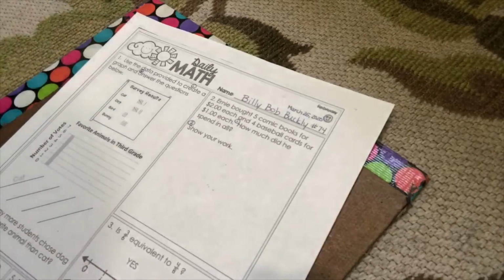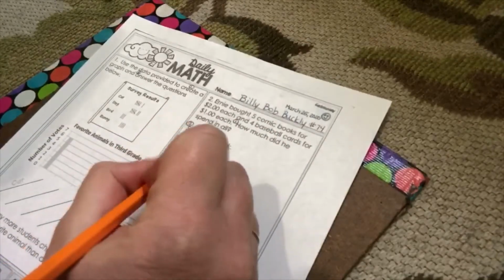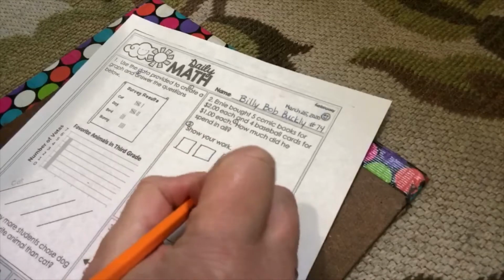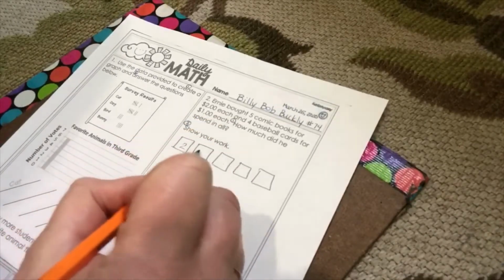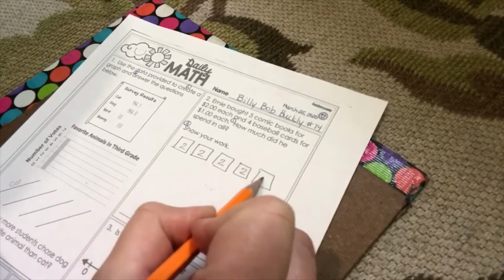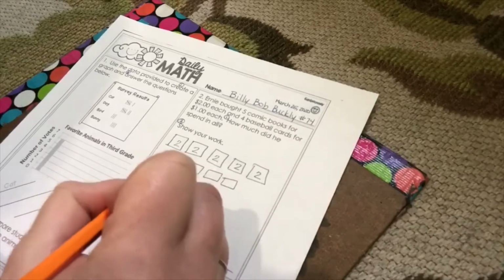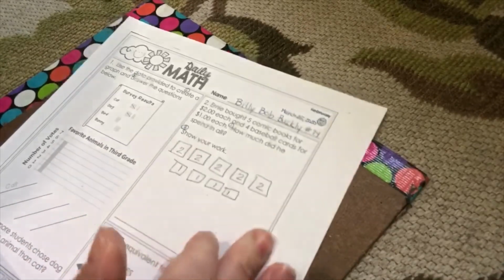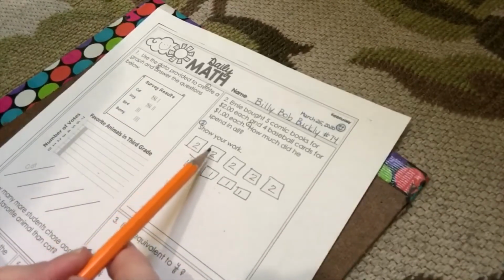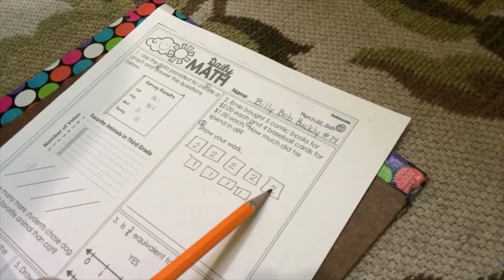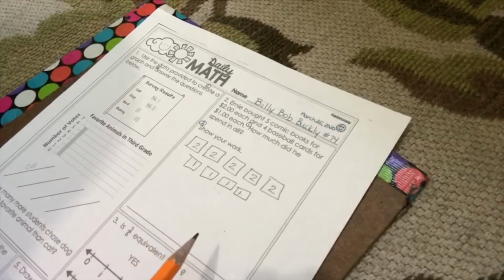So I love a good picture. So I'm going to start off by drawing my 5 comic books. 1, 2, 3, 4, 5, and they were $2 each, so I'm going to just label them as $2 each. And 4 baseball cards for $1 each. So now, how much did he spend in all? So I could just count by 2s right here. 2, 4, 6, 8, 10. And then count by 1s, 11, 12, 13, 14. And he would spend $14 in all.